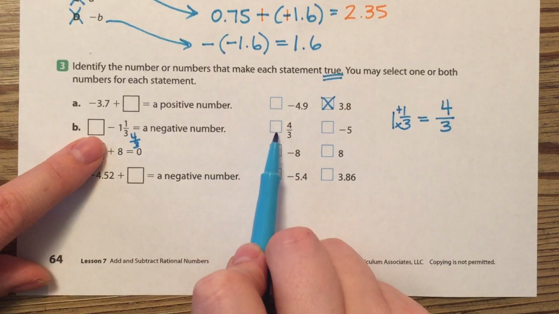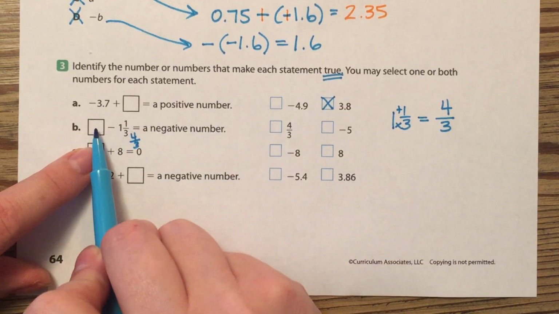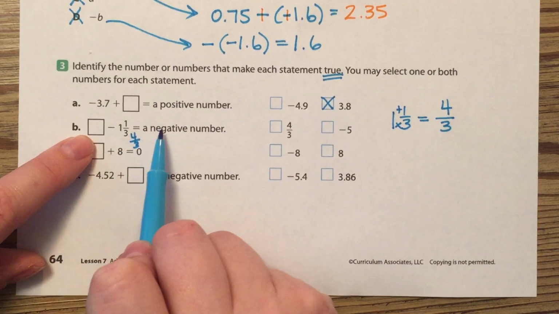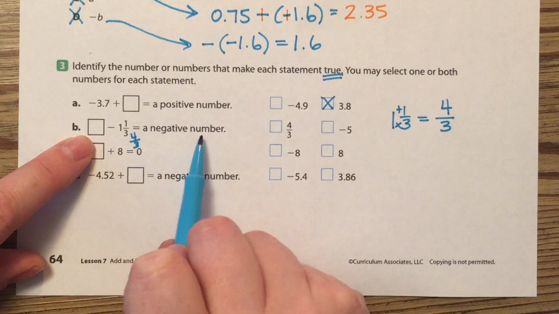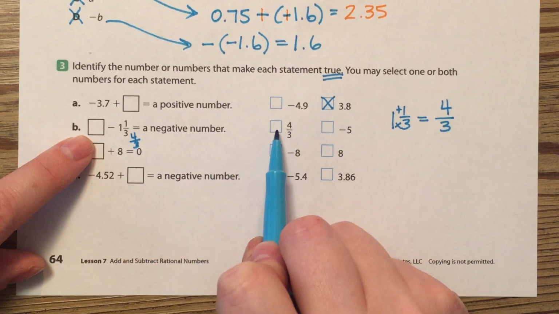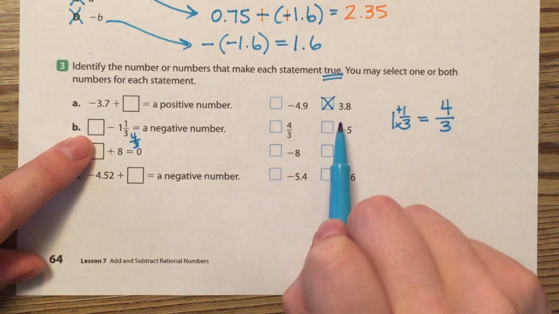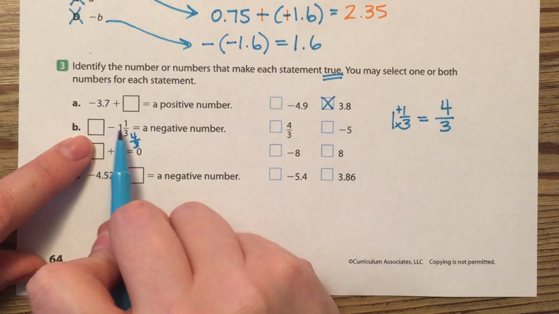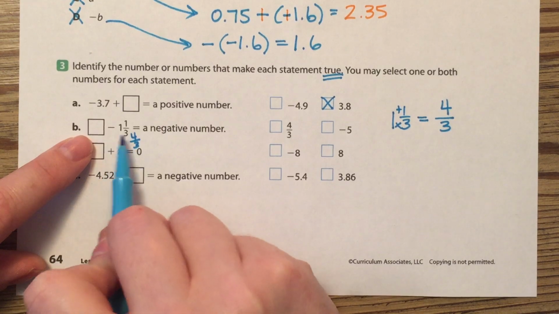So if I were to plug in 4/3, what would I get? So 4/3 minus 4/3 is 0. Anything minus itself equals 0. 0 is not a negative number, so I would not check this box. Try my next choice. Negative 5. So negative 5 minus 1 1/3, or minus 4/3.